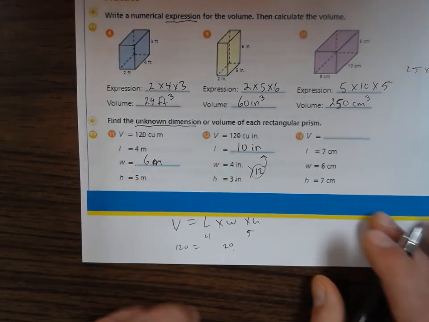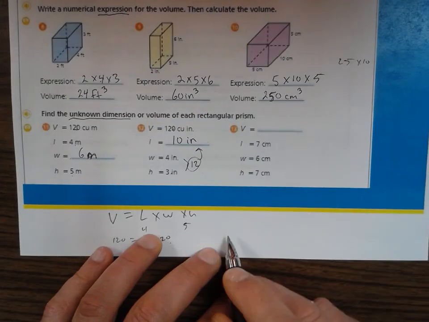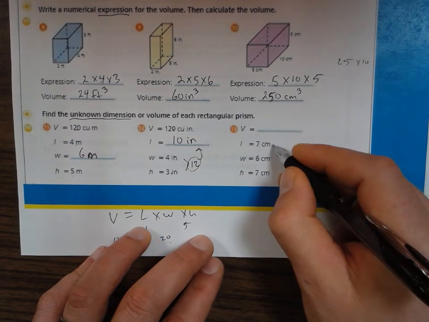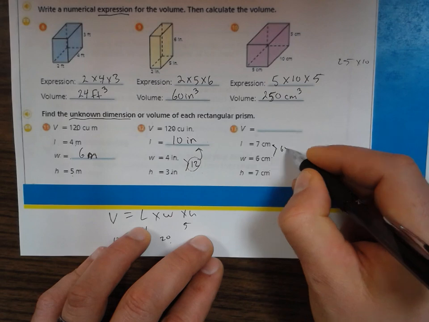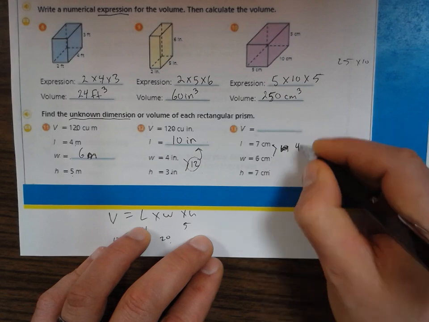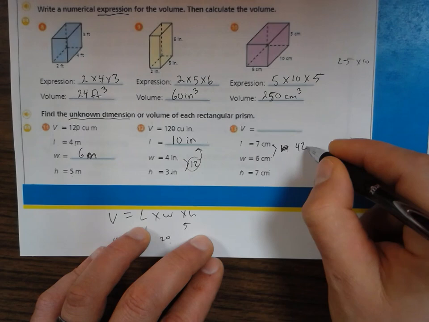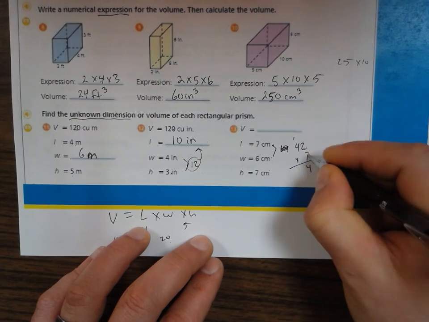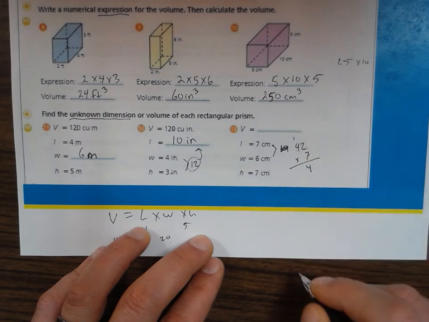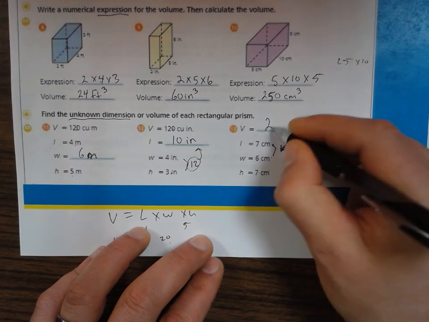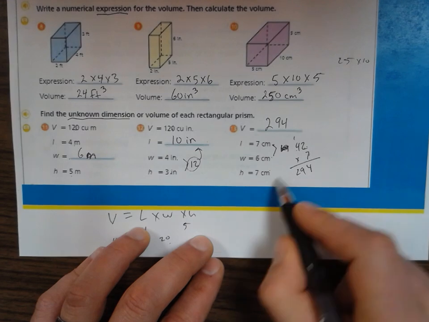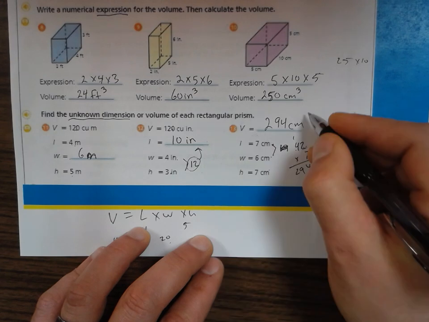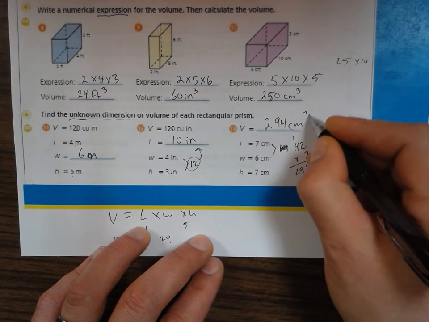And the last one, they just want us to find the volume. So it's just length times width times height. Doesn't matter what order. What if we just did 7 times 6 is 42? Oh, I wrote that way wrong. 42. And now we take 42 times 7. 7 times 2, 14. 7 times 4 is 28 plus 1, 29. So 294. Don't forget the measurement on there. We're dealing with centimeters. But now that we're doing volume, it has to be cubed. Now they put cubic inches and cubic meters. Remember, that's the same thing.